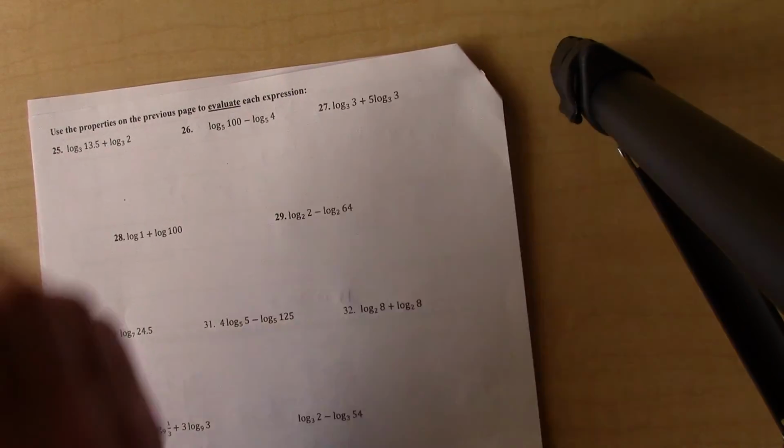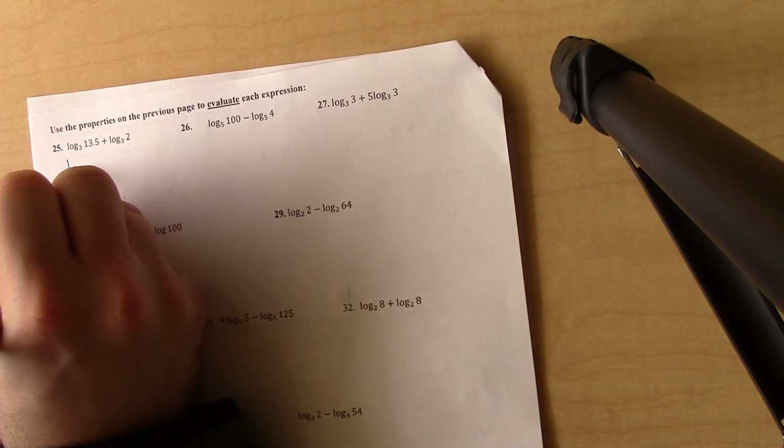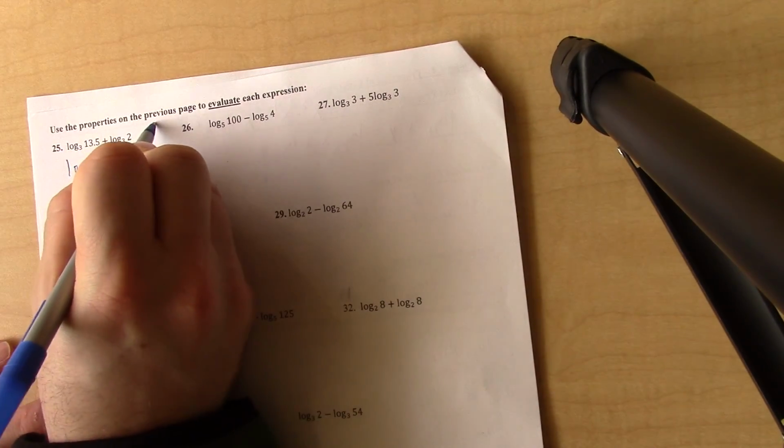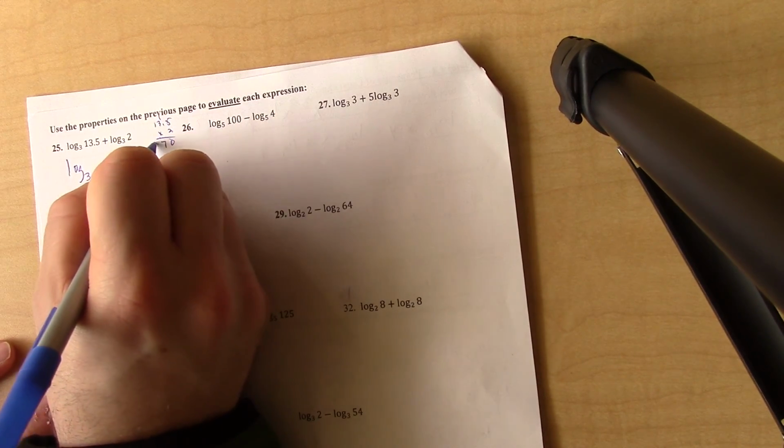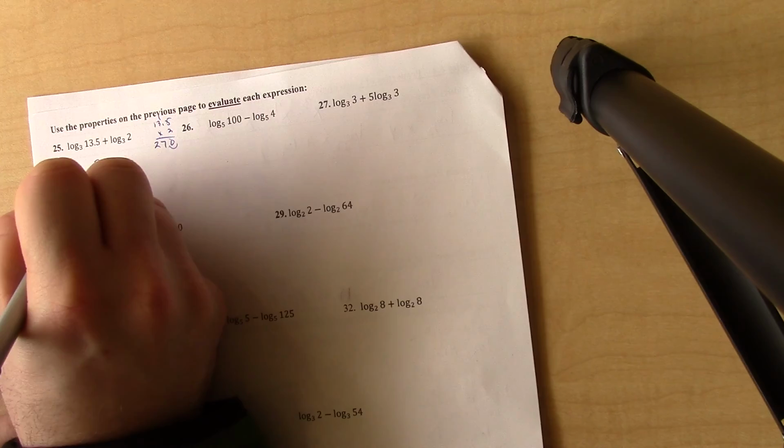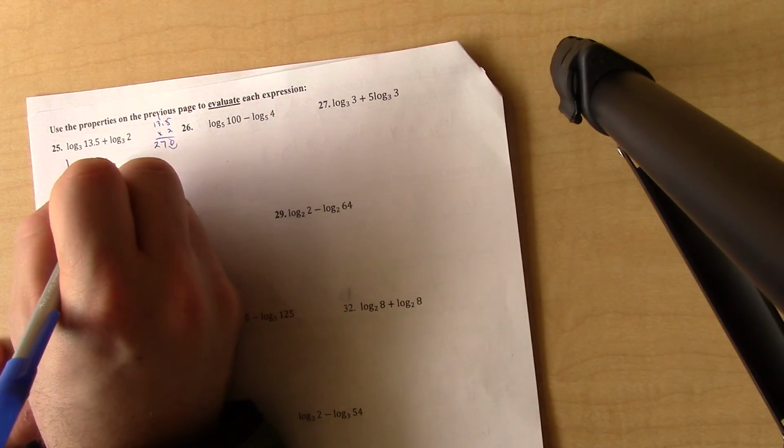So again, plus means times. So log base 3 of 13.5 times 2, 10, carry the 1, 7, 2, move the decimal over 1 place, it's 27. Again, you don't have to do all that, it's just a calculator.